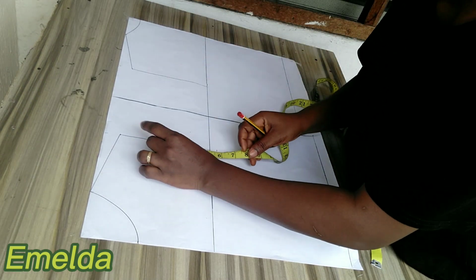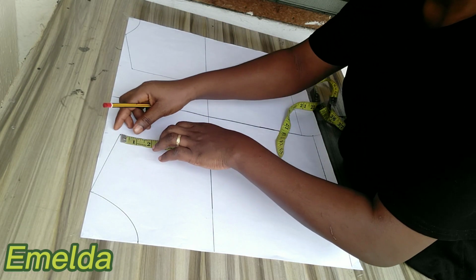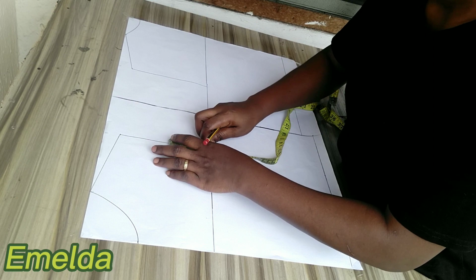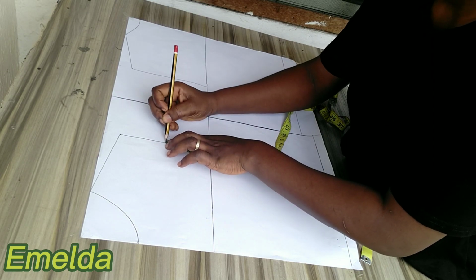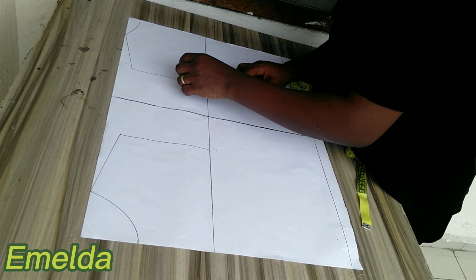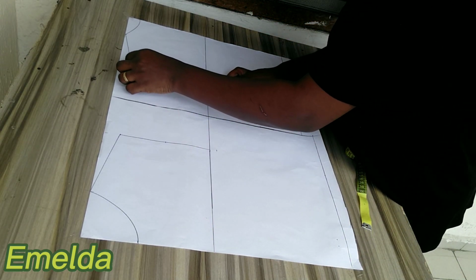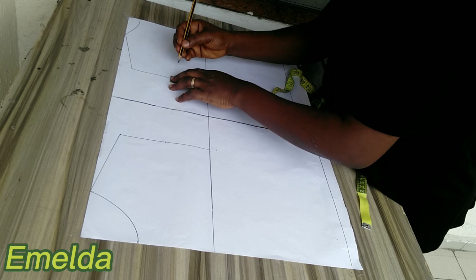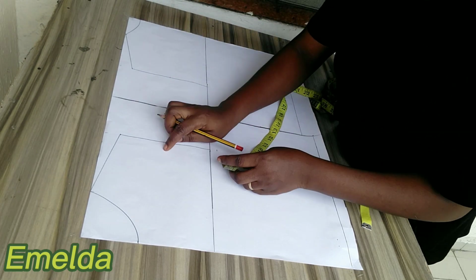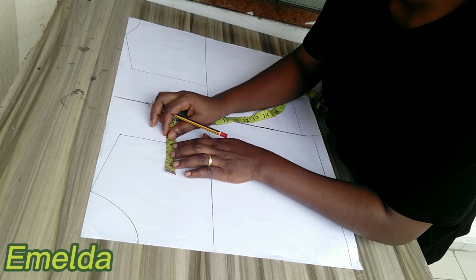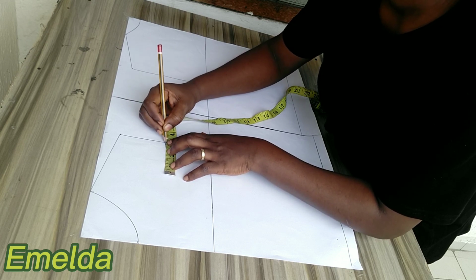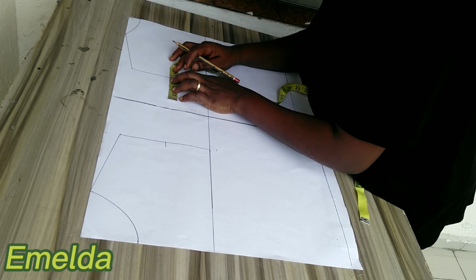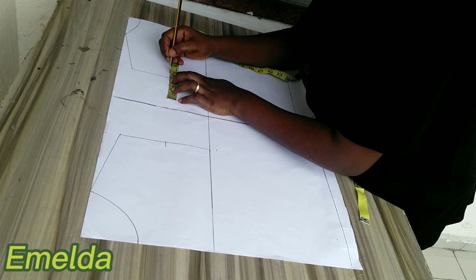So the next thing I will do now is to check the middle of this line to get the mid armhole. So you mark your mid armhole. I will also do the same at the back. So from the mid armhole you come in by ½ inch. See me also doing the same thing at the back.